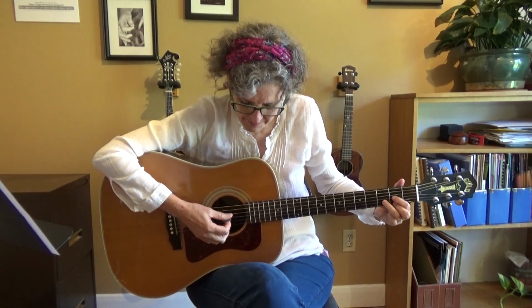So let's do one more chord diagram. Here's a D, and here's what the chord diagram looks like.